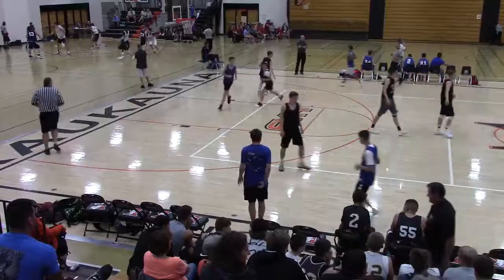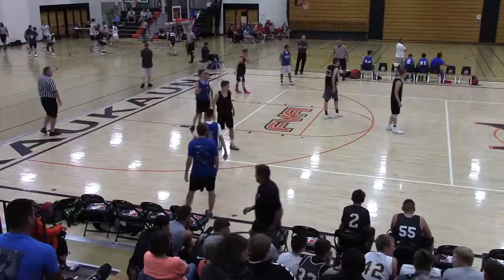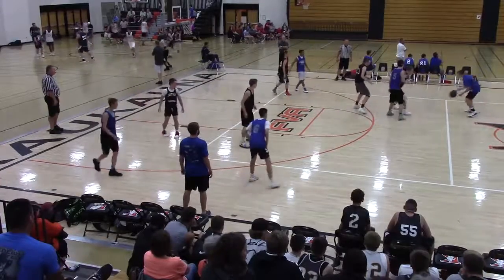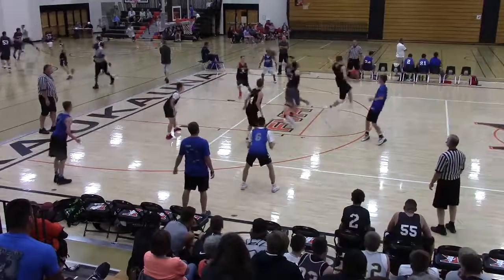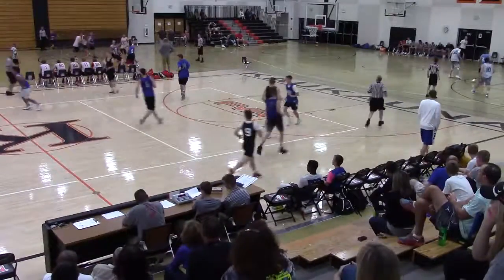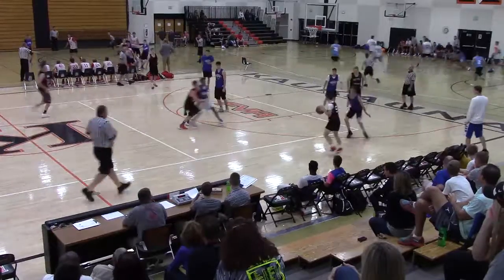Or is it just that both teams are pretty fundamentally sound? We'll have to find out. There's just been some nice plays. Nice fundamentally sound plays on both sides.